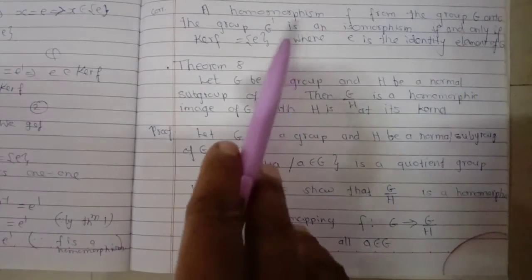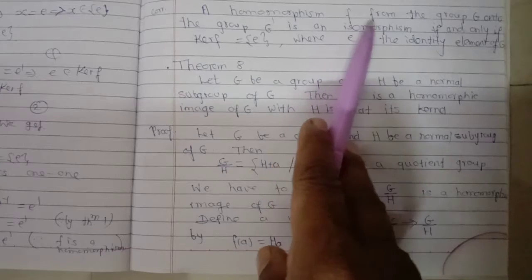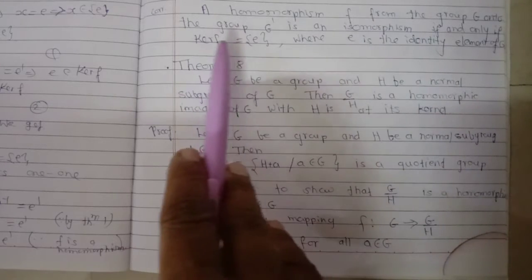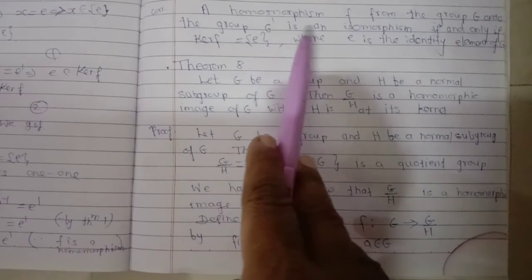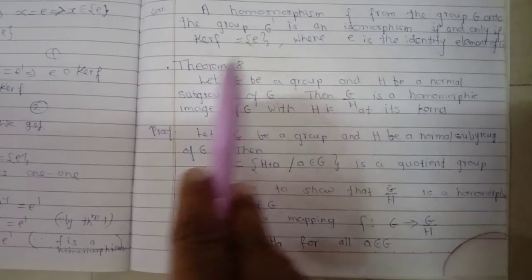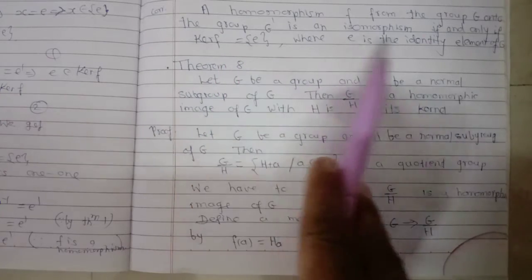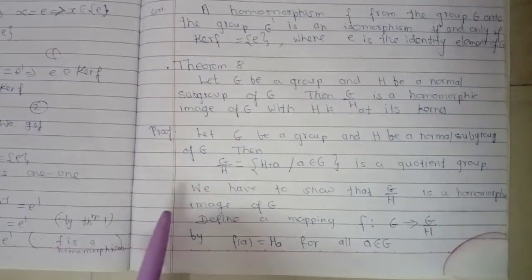This statement can be asked for objective as: a homomorphism f from the group G onto the group G' is an isomorphism if and only if ____ kernel of f equals singleton {e}, where e is the identity element of group G.